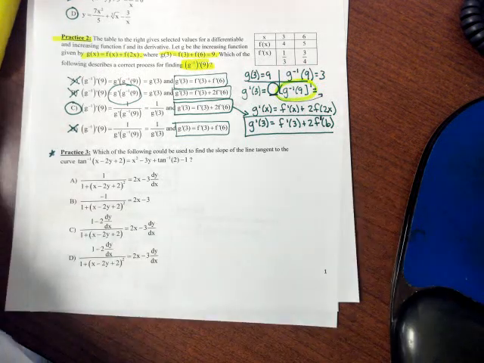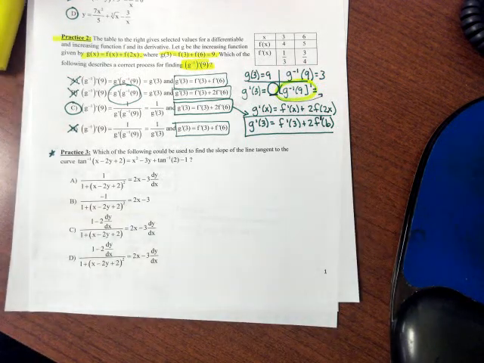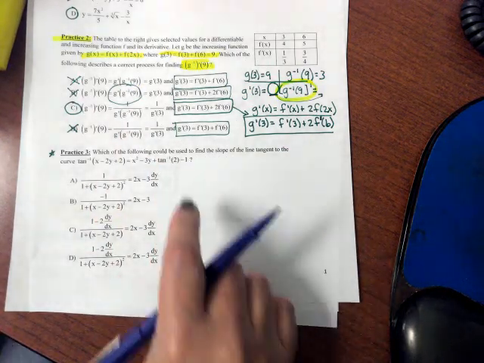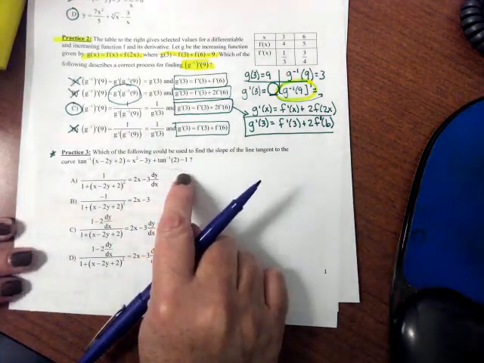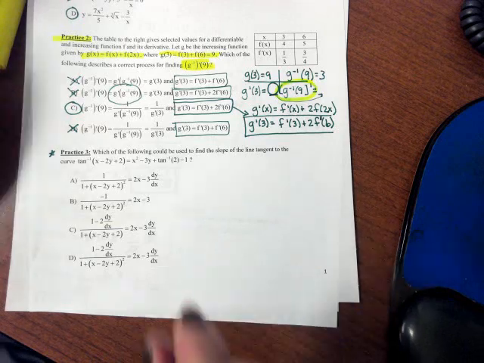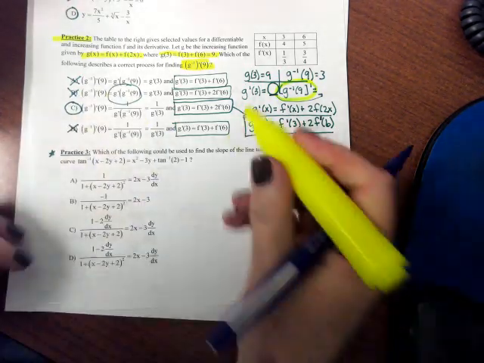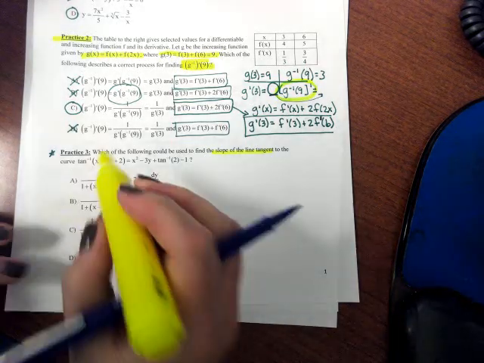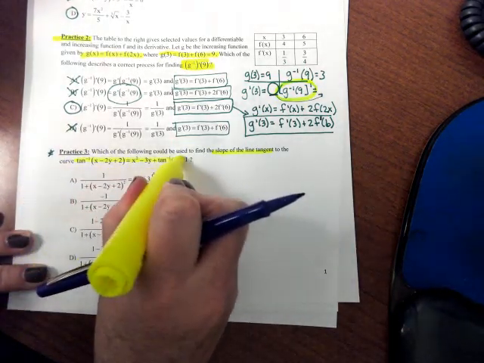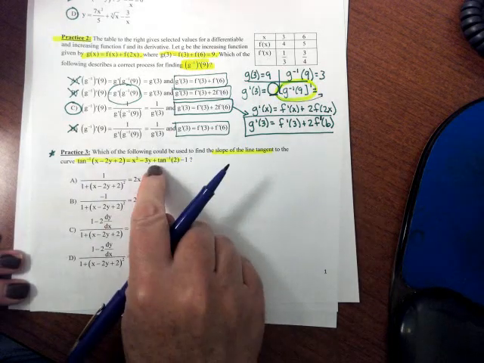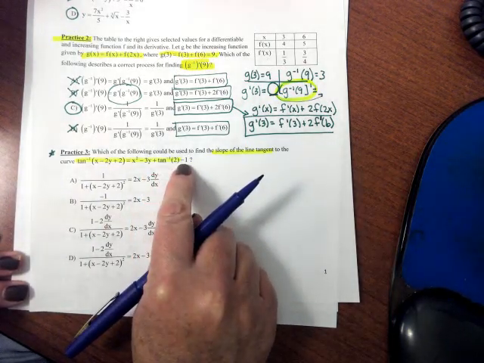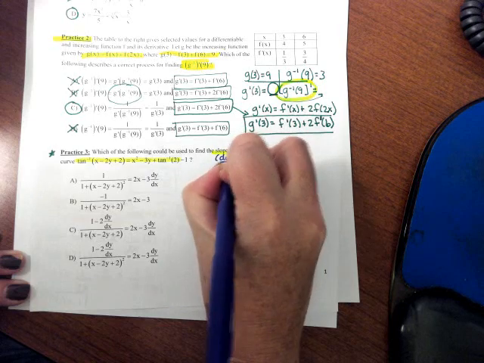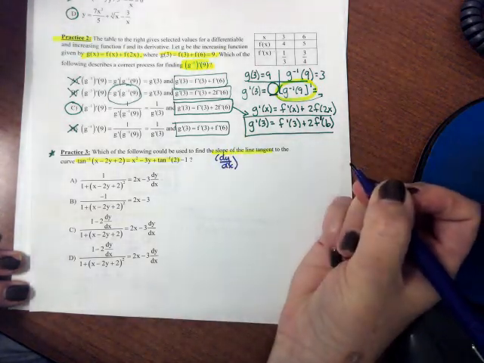So to finish the problems from section 3.5 and 3.6, let's take a look at practice number 3 from section 3.5. The question is asking us which of the following could be used to find the slope of the tangent line. Again, remember, anytime you see the slope of the tangent line, you need to be thinking finding your derivative. To the curve inverse tangent of x minus 2y plus 2 equals x squared minus 3y plus inverse tangent of 2 minus 1. So really what this question is asking us is to find our dy dx.